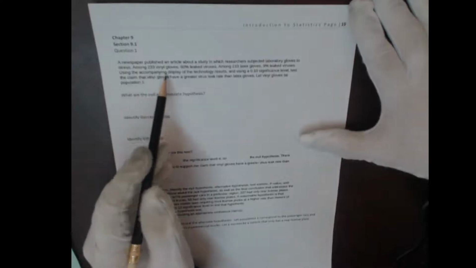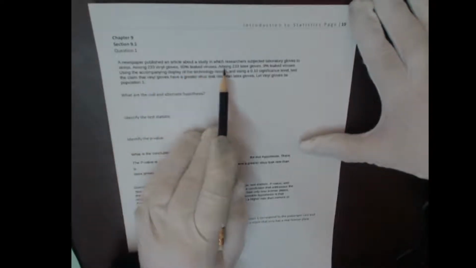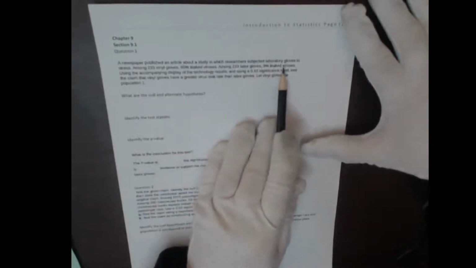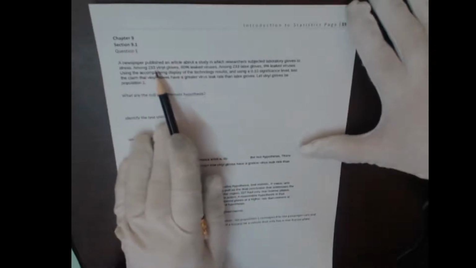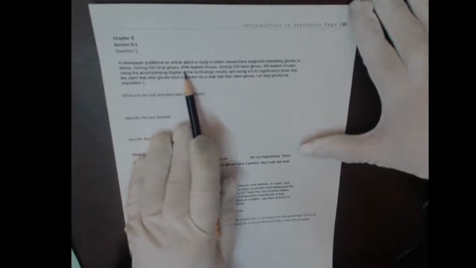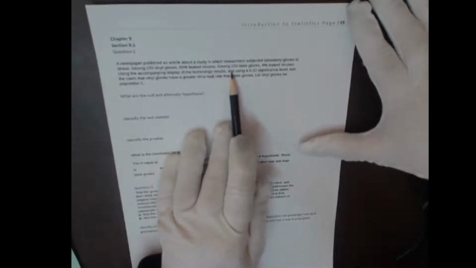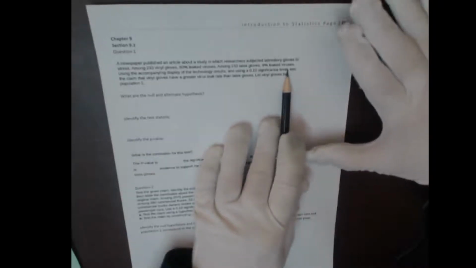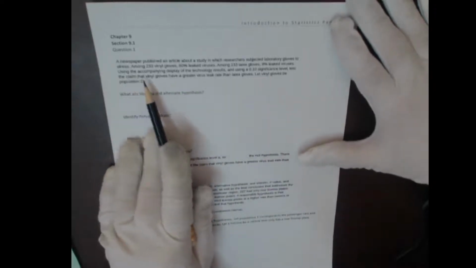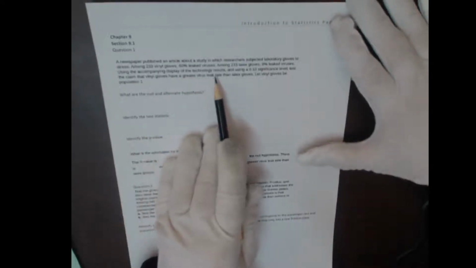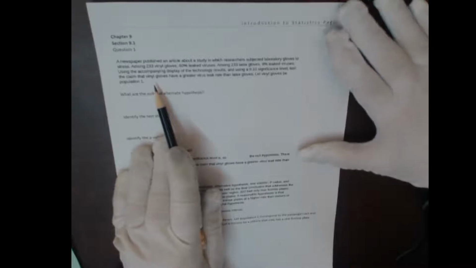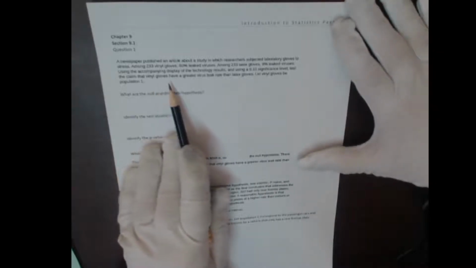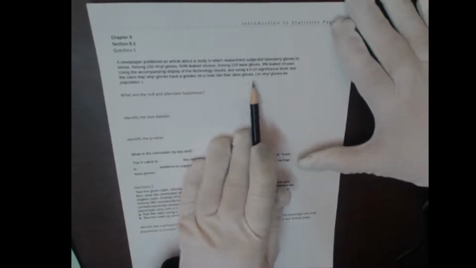Here it says, a newspaper published an article about a study in which researchers subjected laboratory gloves to stress. Among 233 vinyl gloves, 60% leaked viruses, and among 233 latex gloves, 9% leaked viruses. According to this, use the technology results and a 10% level to test the claim that vinyl gloves have a greater virus leak risk than latex gloves.